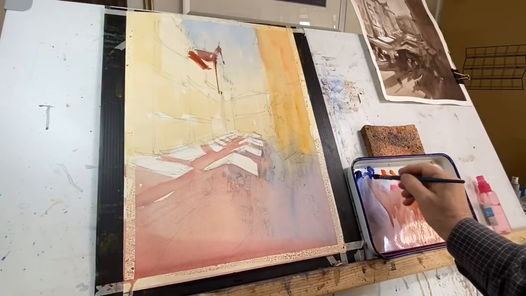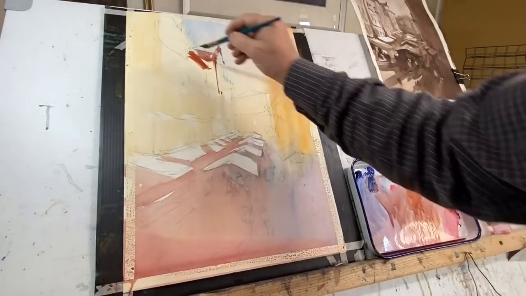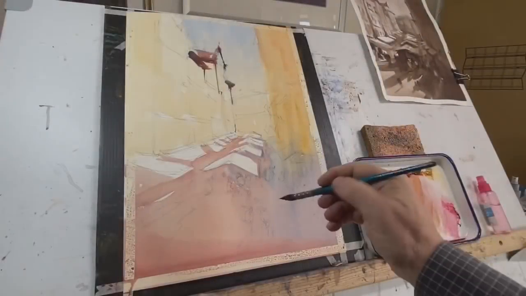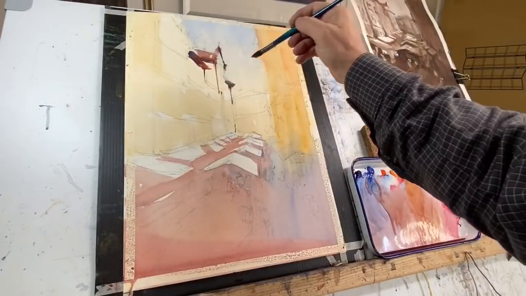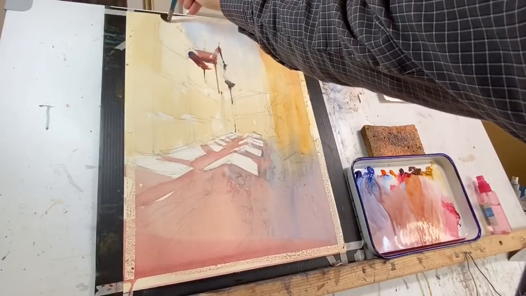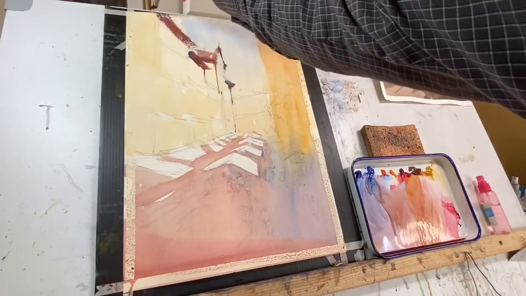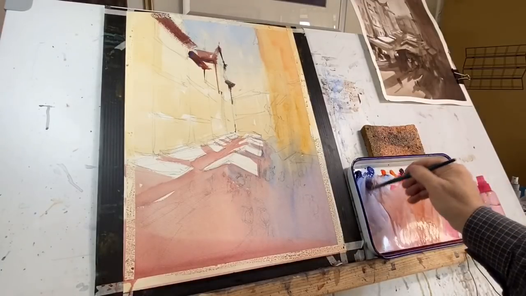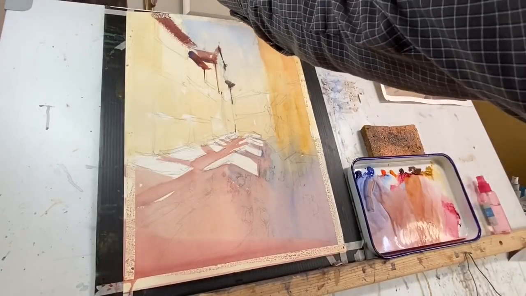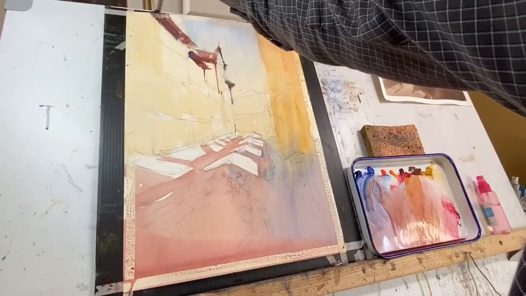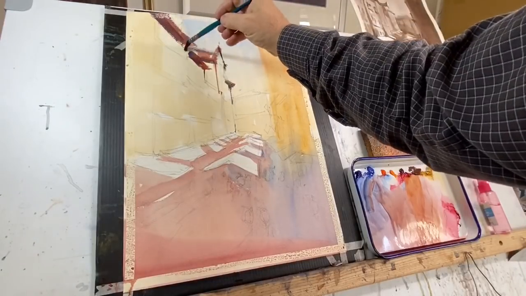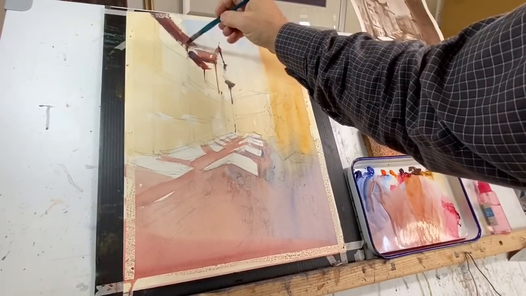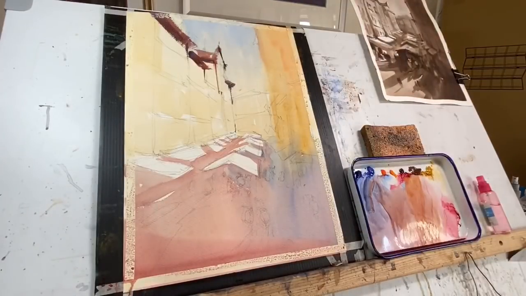The brush I'm using is a squirrel mop brush, rather large, and I'm trying to keep it as large as I feel I can comfortably work because this prevents me from adjusting too much. I'm able to keep my tempo through the painting a little more comfortably if I'm using a bigger brush.